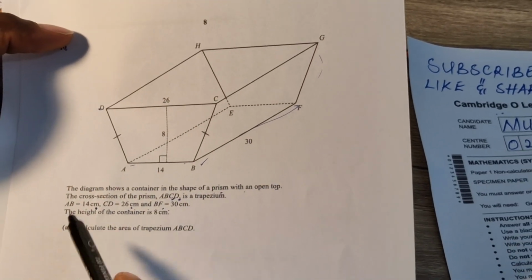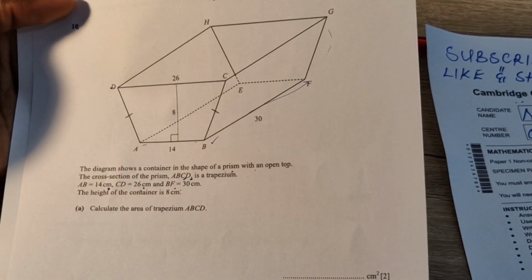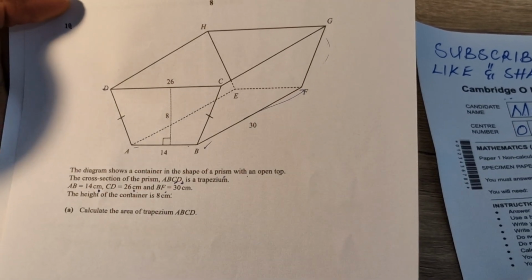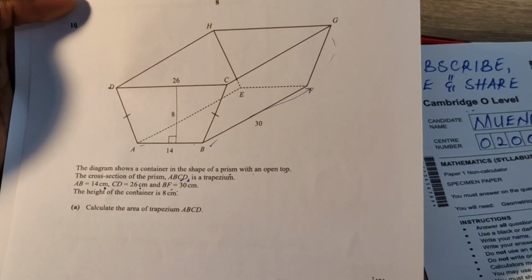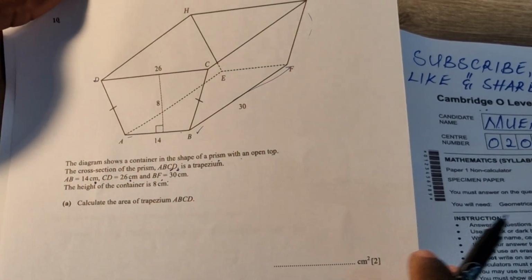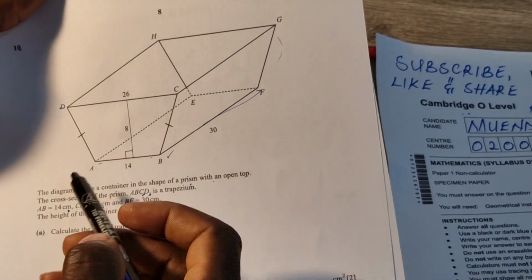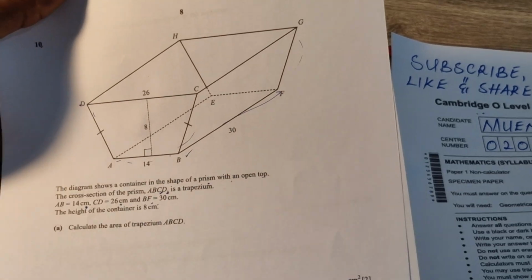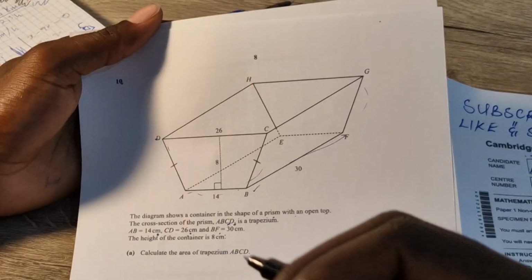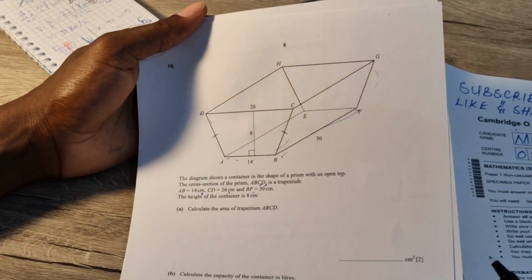So what are they saying? In part A, they're saying calculate the area of trapezium ABCD. Whenever they say calculate area, calculate volume, the first thing to do is to smile, because this is very, very easy. So let's work out the area of the trapezium ABCD. This is the trapezium they are talking about. The first thing that should come into your mind when they say trapezium is half the sum of the parallel sides multiplied by the perpendicular height. That's the formula for area.